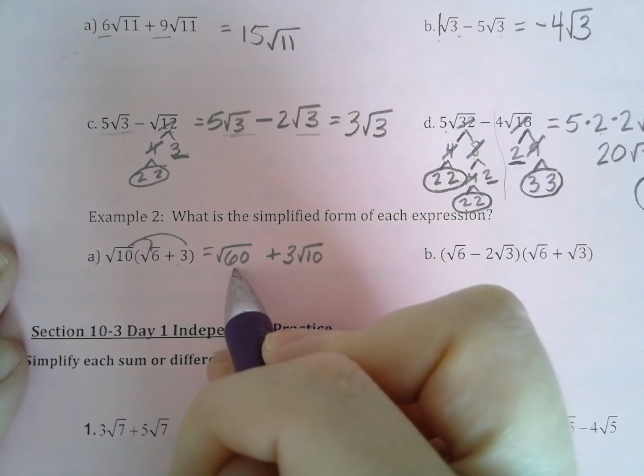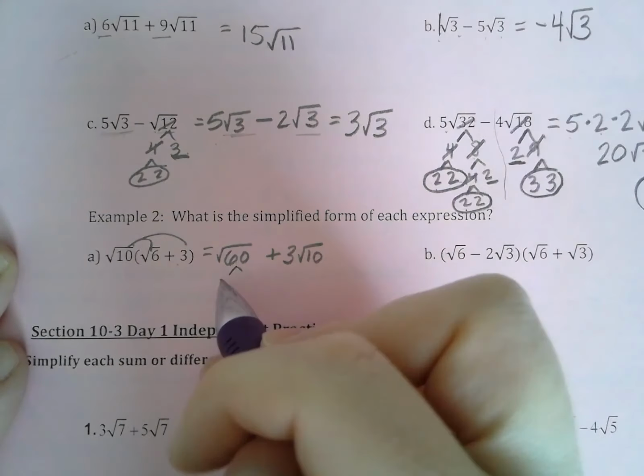Now I have to try and break this down. So 60, what goes into 60?